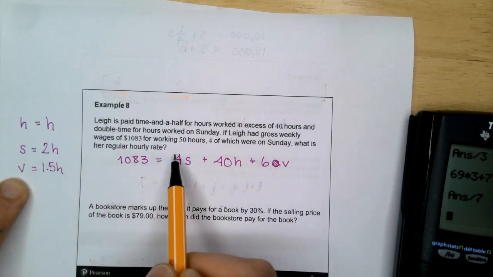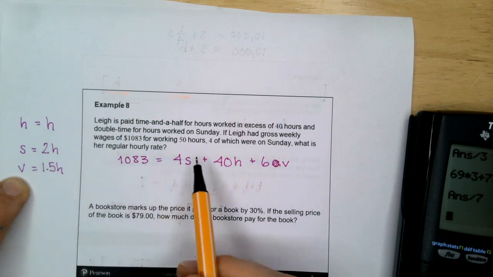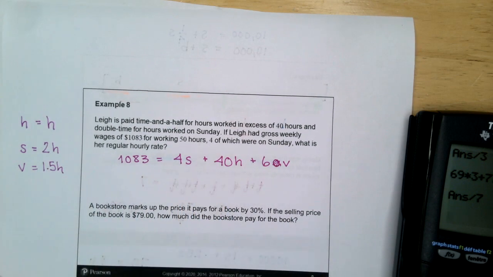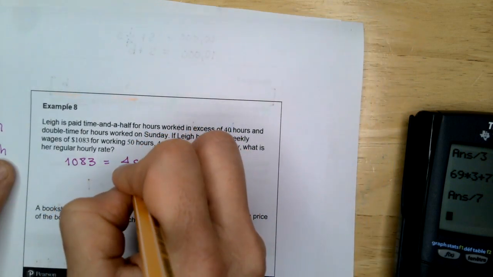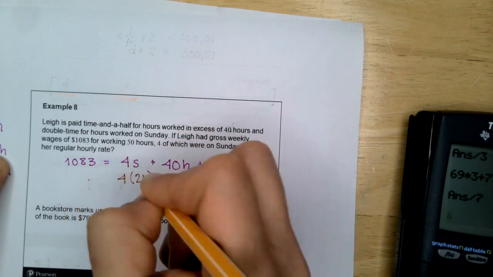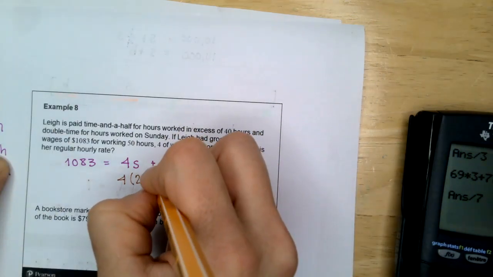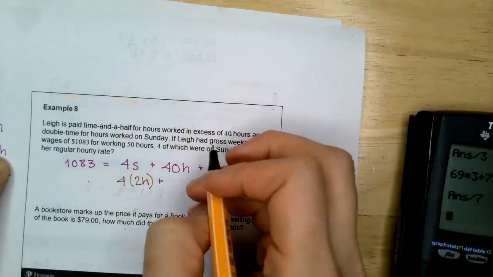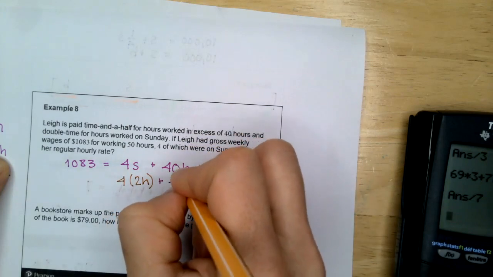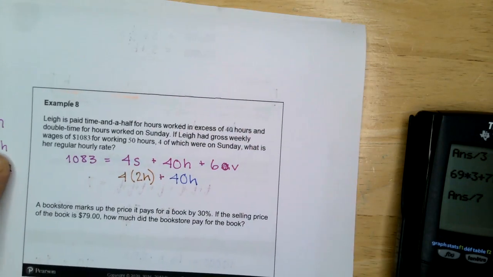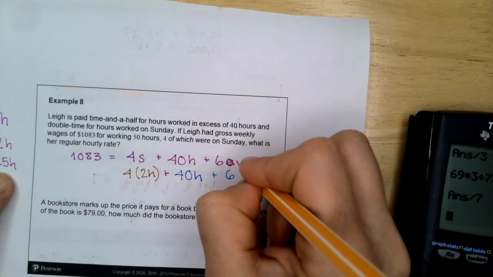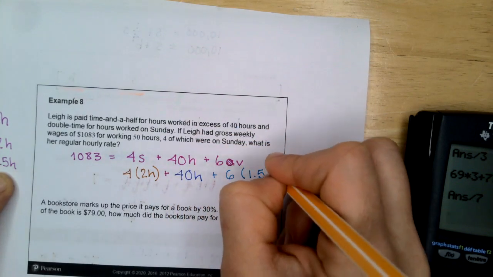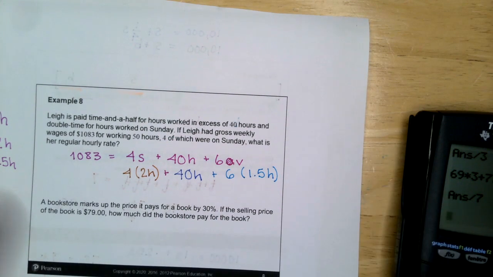She gets paid twice her regular salary for the 4 hours, and she gets paid her regular salary for the 40 hours. Good? So this becomes 4 times 2H. This stays 40H, right? Because H is just H. And then the 6 hours get paid at 1.5 times her regular rate.